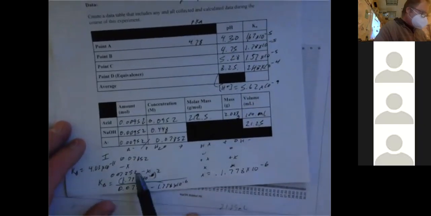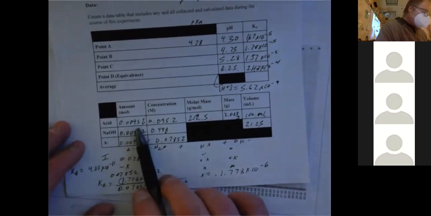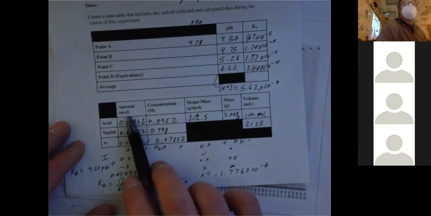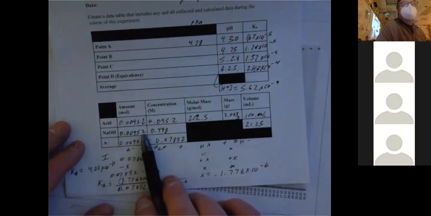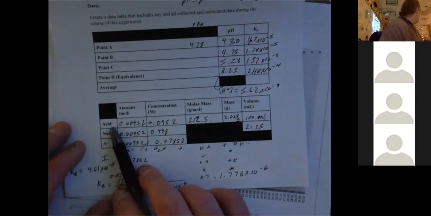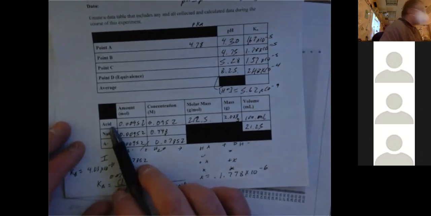Now I'm sharing it. All right. So if we take a look here, we know that 0.00952 was the number of moles for that acid. We know that since it's a monoprotic acid, it took 0.00952 moles of the base as well, because OH pairs with the hydrogen that comes off, making water.